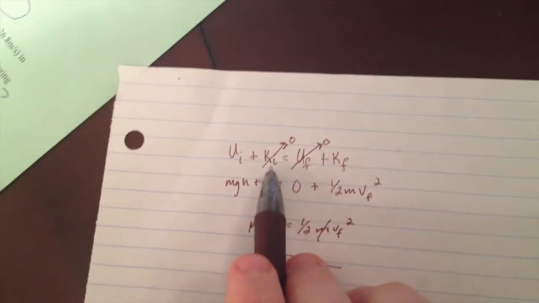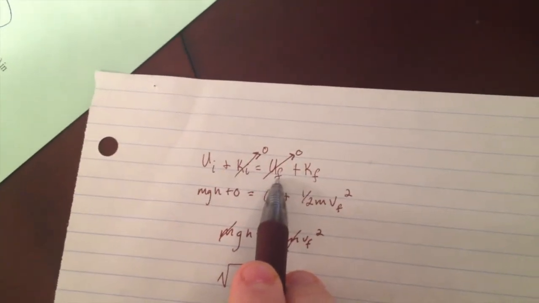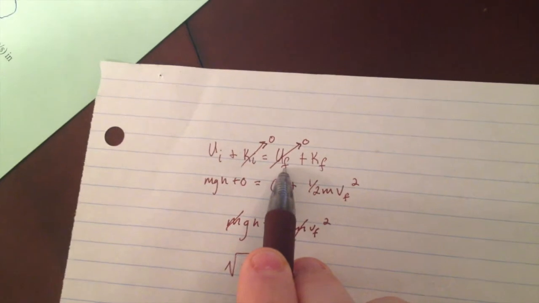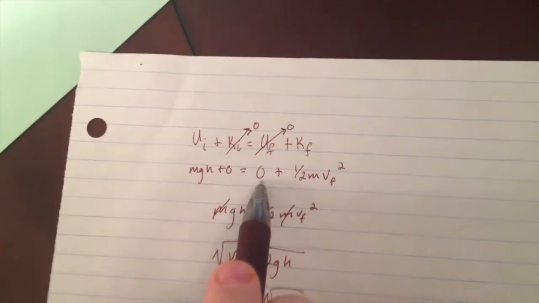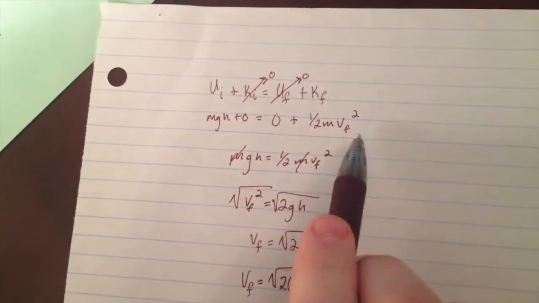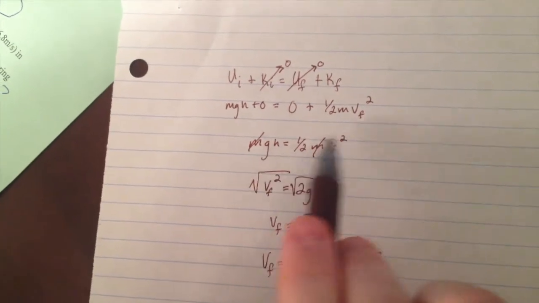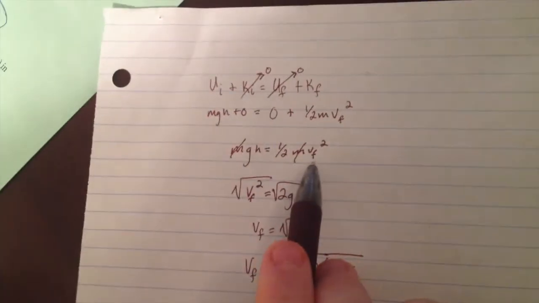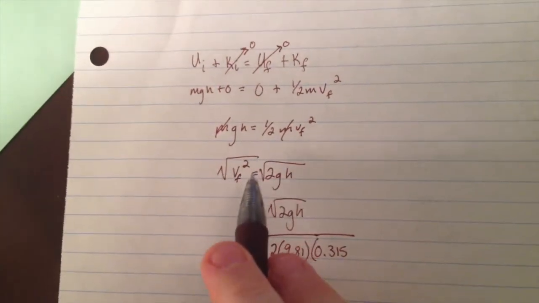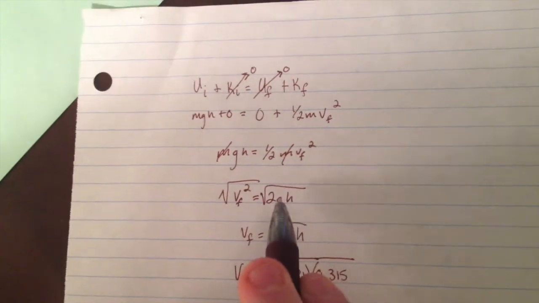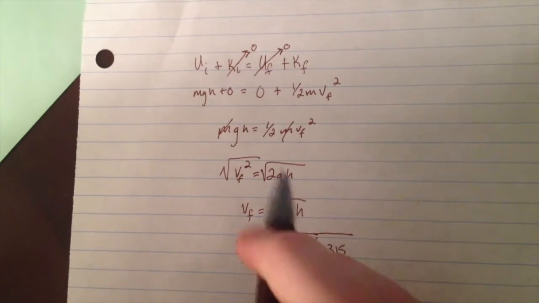We know that initial kinetic energy is equal to 0 because it started from rest. We also know that the final potential energy is also 0 because it exited the system. Therefore, mgh plus 0 equals 0 plus 1/2 mv squared. When we simplify that, we can cancel out the m's. Therefore, gh equals 1/2 final velocity squared. To isolate the final velocity, you take 2 times gravity times the height and take the square root of that.